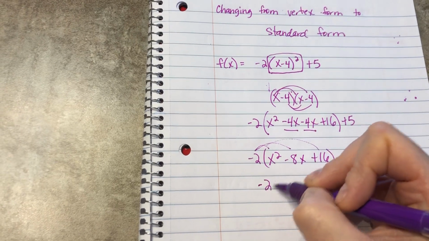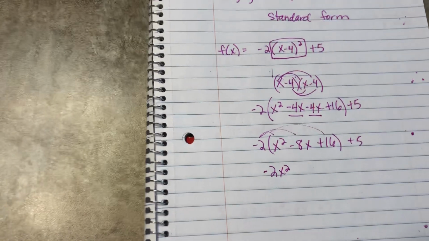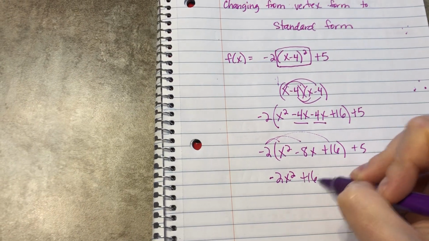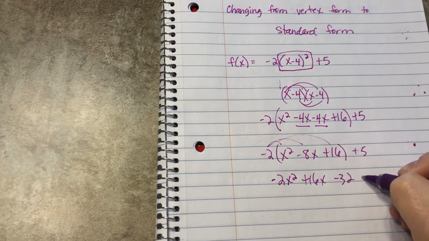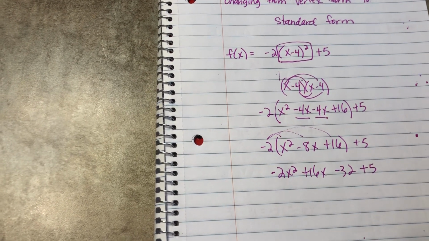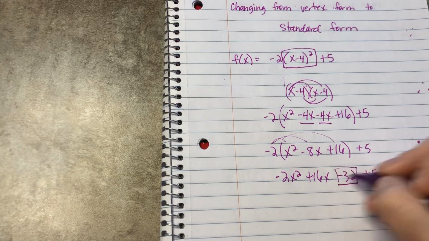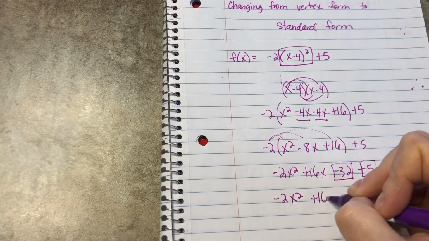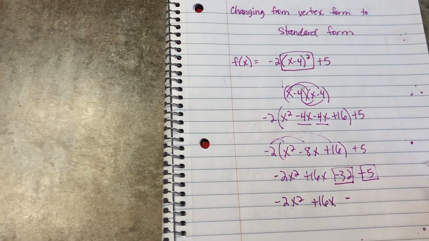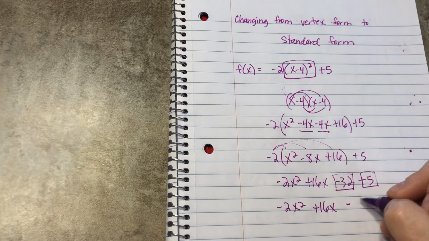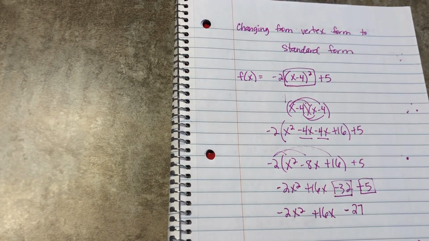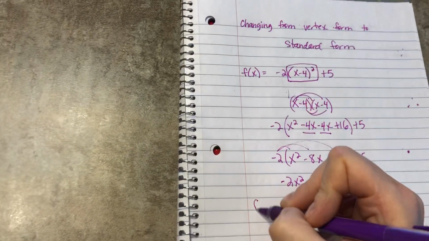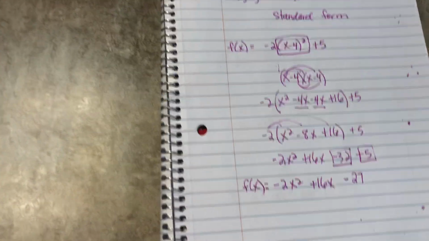So that gives me negative 2x squared plus 16x minus 32 plus 5. And then the last step here would be to combine like terms. So negative 2x squared plus 16x, and that's going to be negative 27. And don't forget that's f of x equals or y equals.